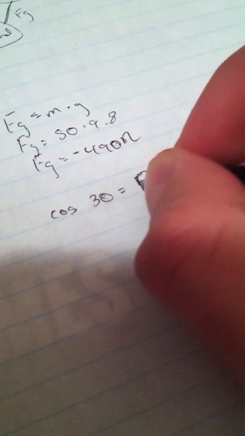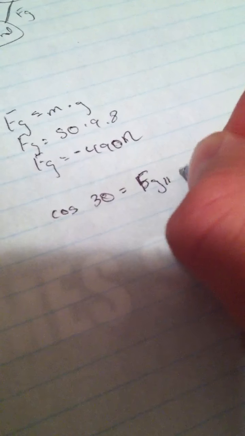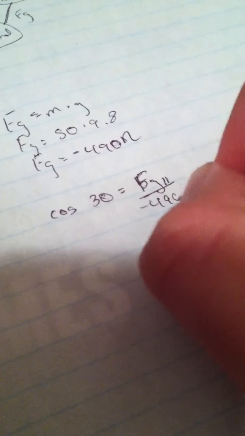So cosine of 30 equals adjacent, which is the FG parallel, over 490. Well, 490 I guess, because there's no negative when you're doing it like that.